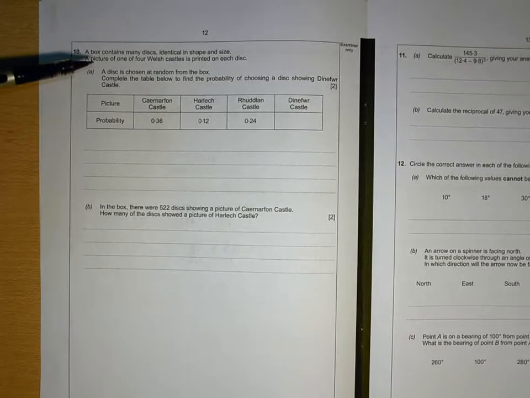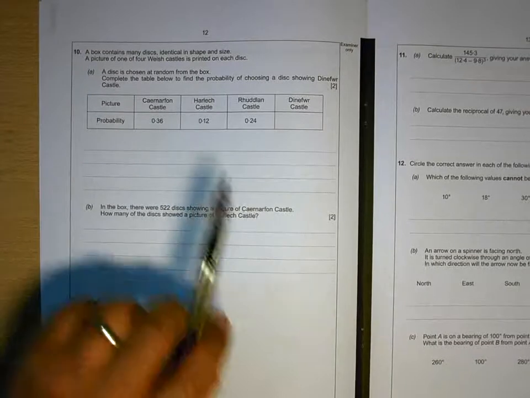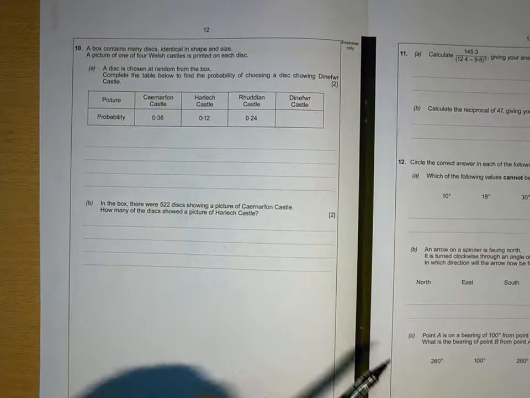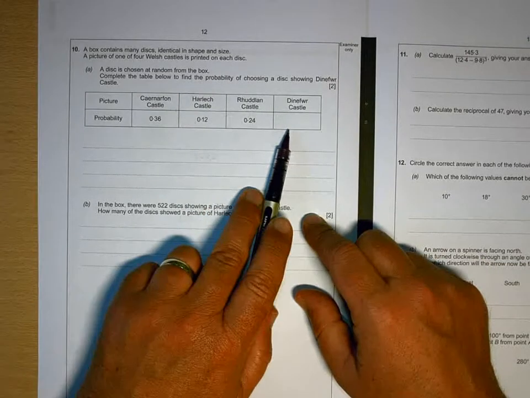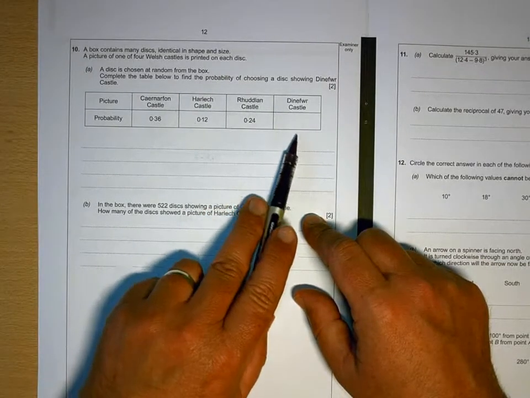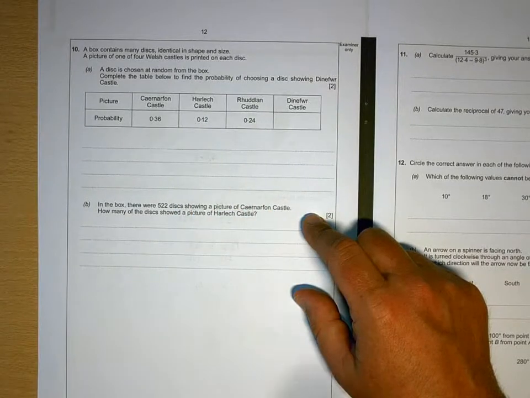So the final question to get you those first 40 marks is a probability question. The box contains many discs identical in shape and size. A picture of one of 4 Welsh castles is printed on each disc. A disc is chosen at random from the box. Complete the table below to find the probability of choosing a disc showing Dynevor Castle. So that's the only missing probability, which means that they all have to add up to 1.